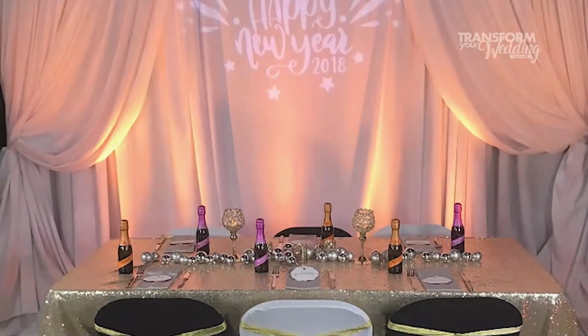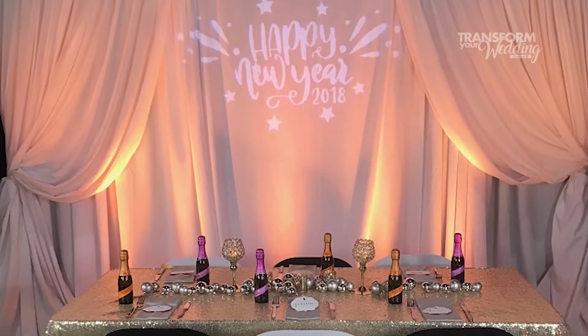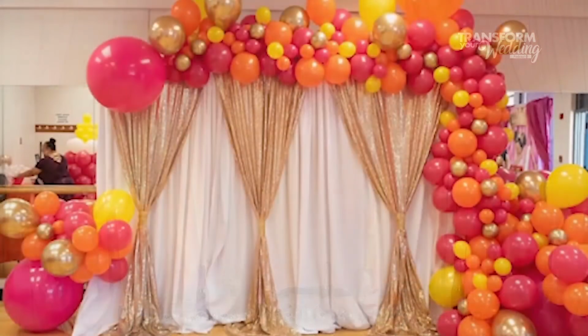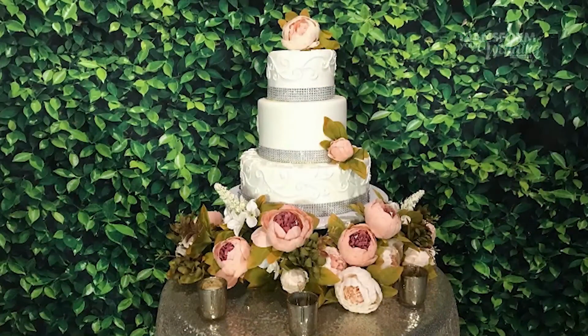So you'll have some type of fabric material that's hanging on a frame, and you can do it in white or even all different colors or sequins or anything you want. You can also do backdrops using flowers or balloons or boxwood or all kinds of other types of materials to create a really pretty look for the venue.